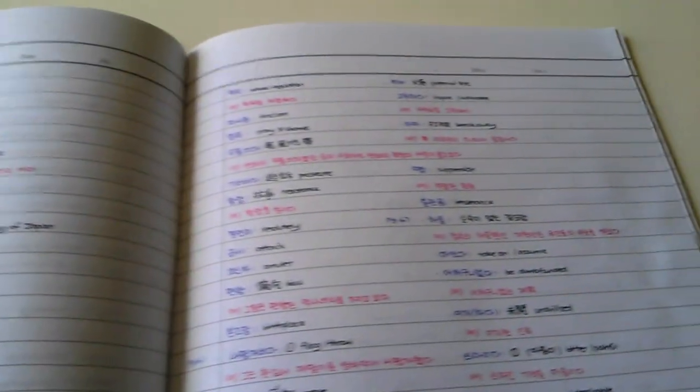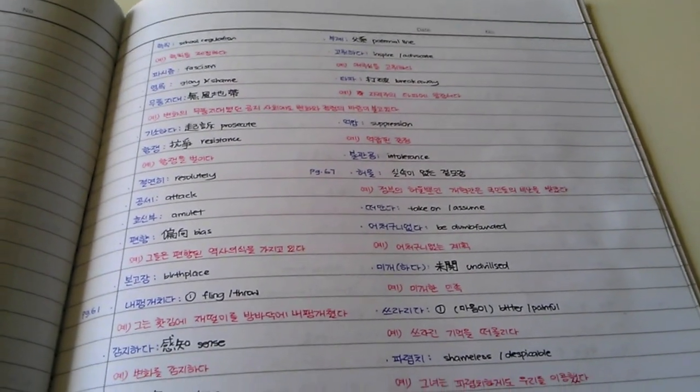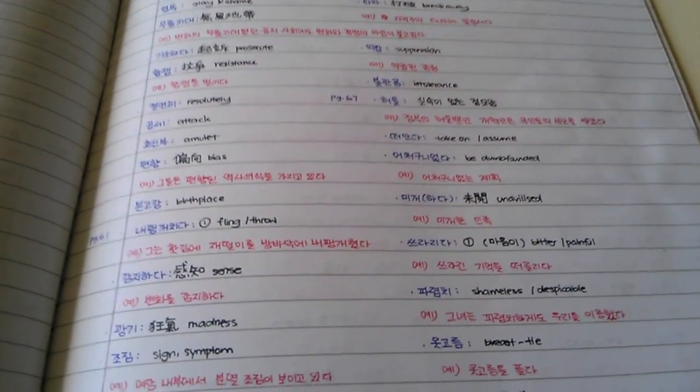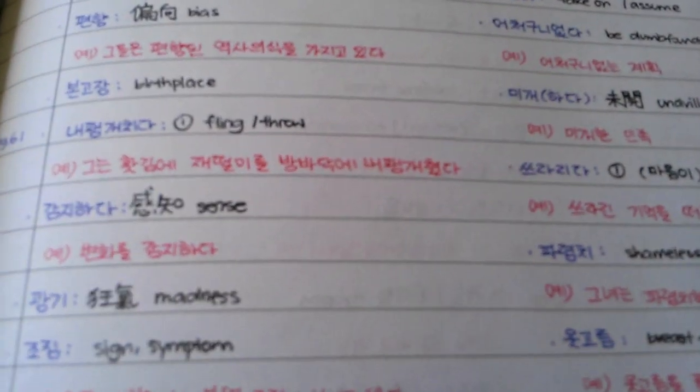Yeah, so let's just have a time skip, and this is my 8th Korean notebook, the one that I'm using right now. Okay, sorry, this is actually Spanish. Yeah, so right now, I don't really learn a lot of Korean grammar anymore, so it's more vocabulary. Yeah, this is my studying method.